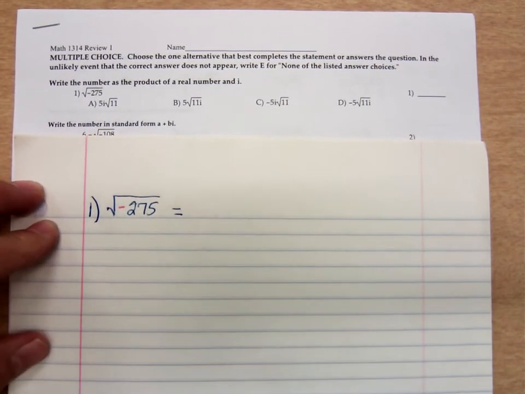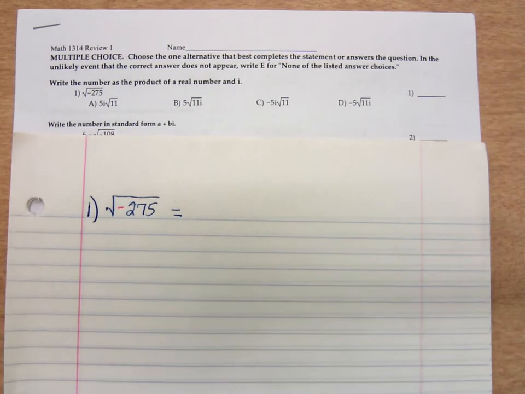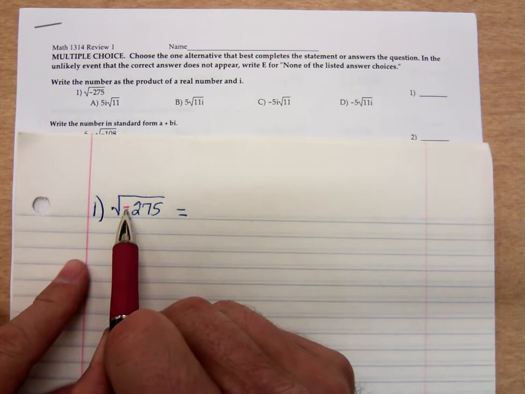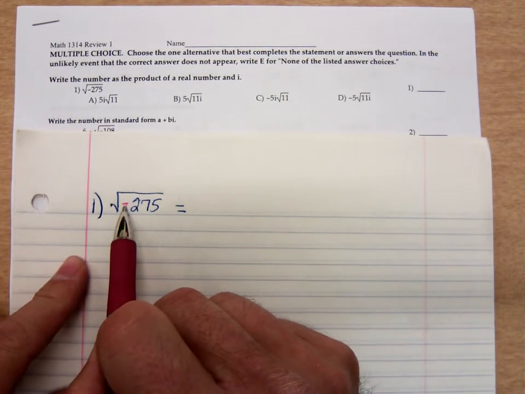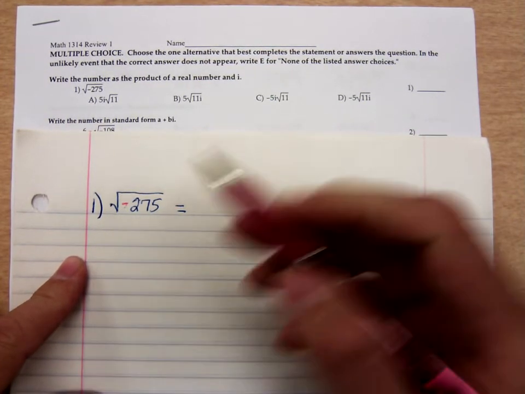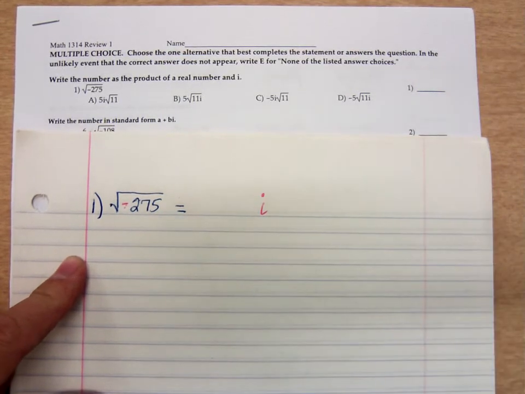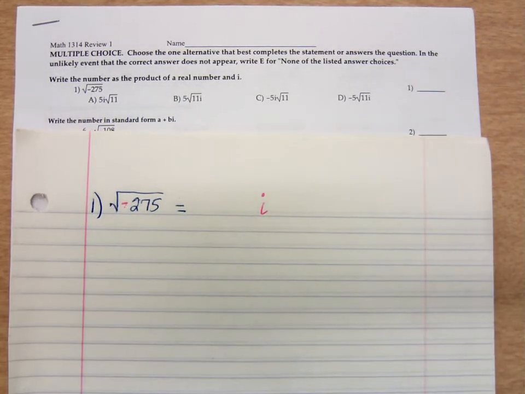To simplify that right off, because you have the square root of a negative, that means you're going to have an imaginary number. So I'm going to go ahead and write the little pink i right there somewhere. And then I need to simplify that square root of 275.